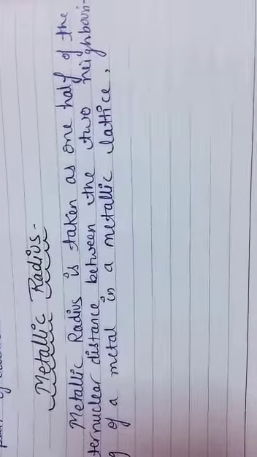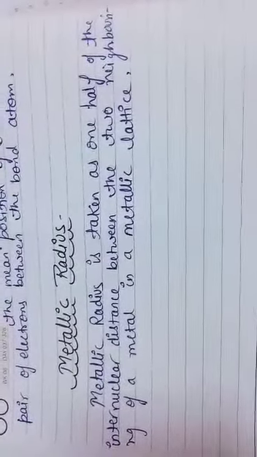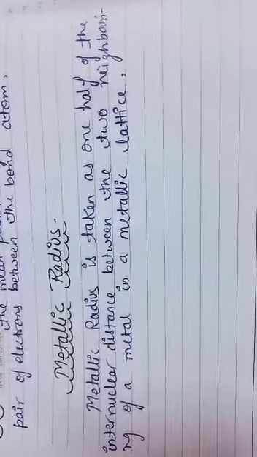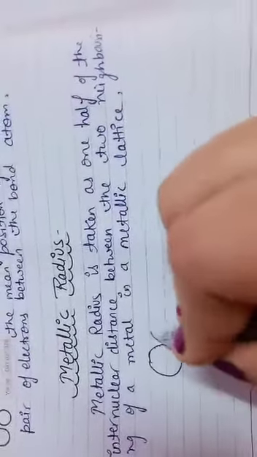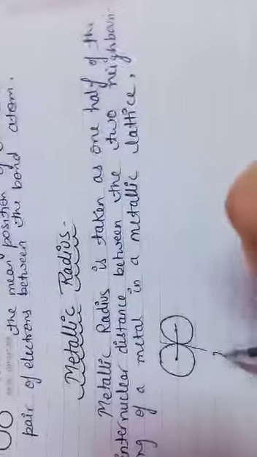Okay, now next we have metallic radius. In case of metallic radius, we are talking about metals, and metals are generally formed how? In covalent bonds they are formed by sharing of electrons. So in case of metallic radius, it is taken as 1/2 of the internuclear distance between two neighboring atoms of a metal in a metallic lattice. Suppose you take the example of copper. This is one atom, another is the nearer one, the distance from this to this, divided by 2. So this is the simple metallic radius.